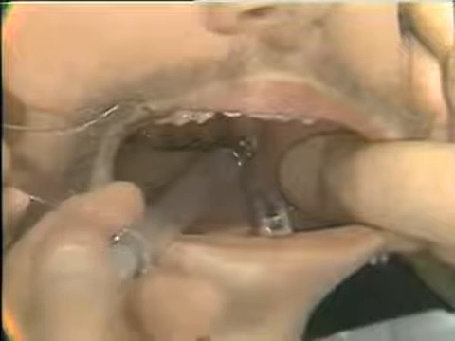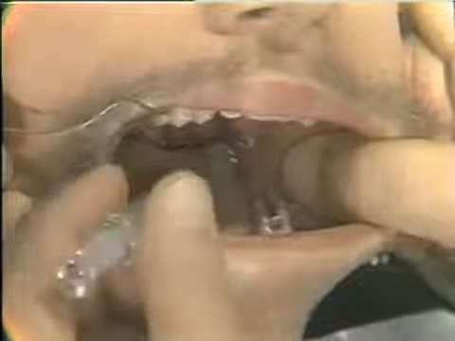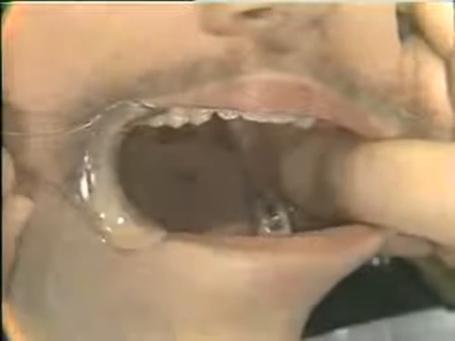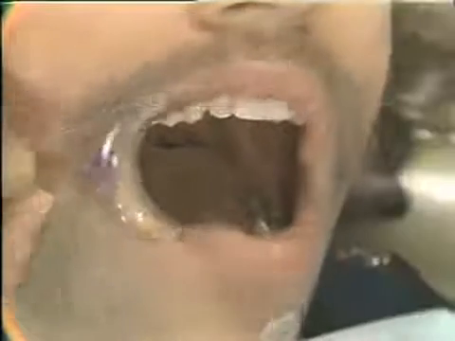For our purposes today, we'll just inject about a cc of solution. However, normally you'd want to inject approximately 2 cc's of solution, and then out quickly and allow your patient to close.